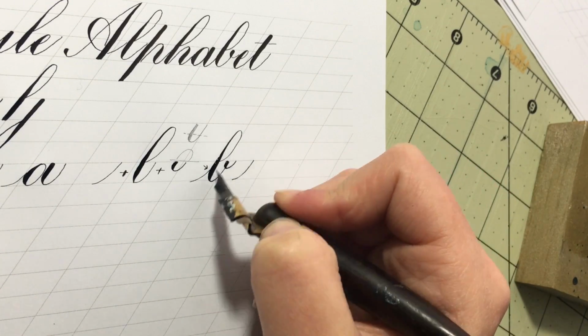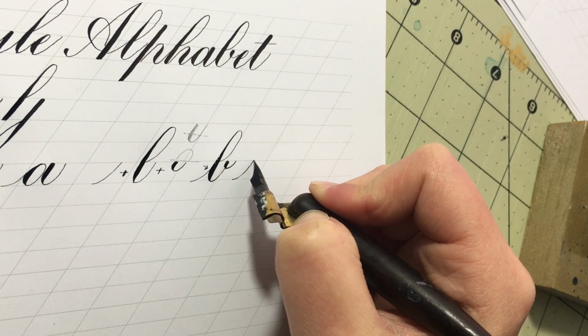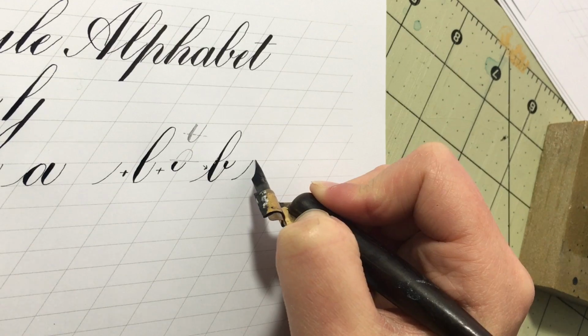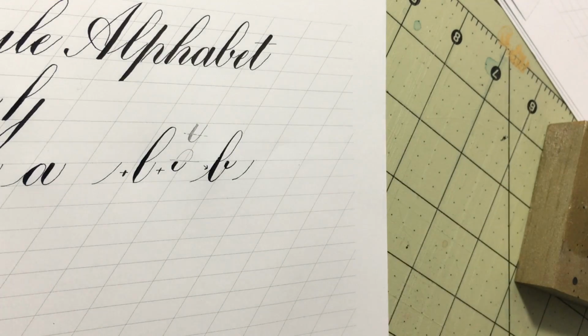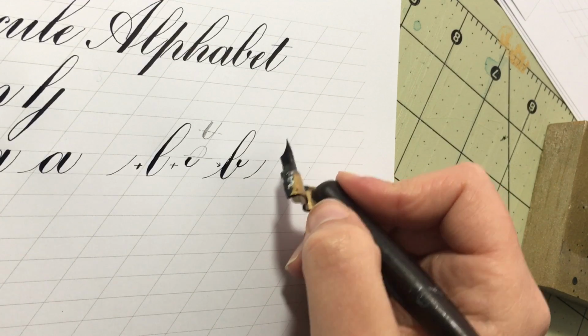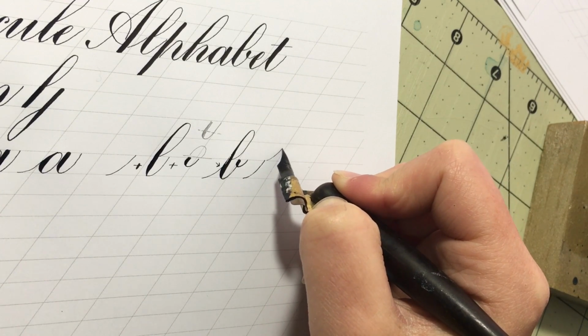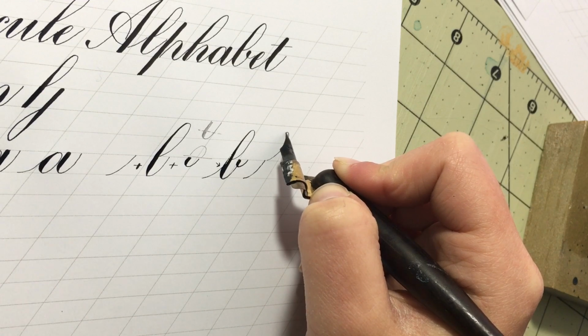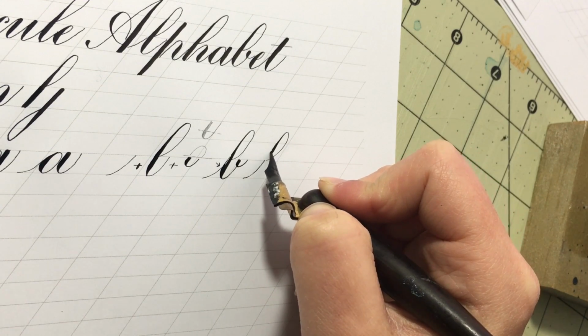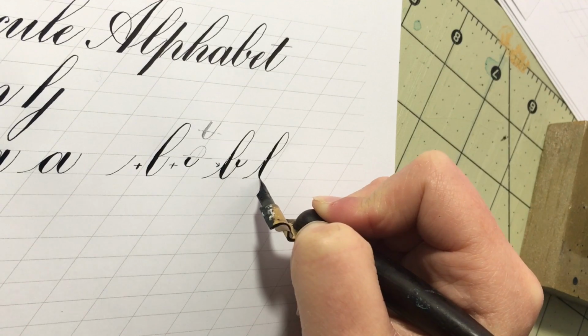So that means I need to shift this section of the letter to the right a little bit. So I'm going to move over just a little bit to start my ascending stem loop. So I'm going to start it here. Come up and around, and then I want my left tine right here to meet with the entrance stroke at the header line.